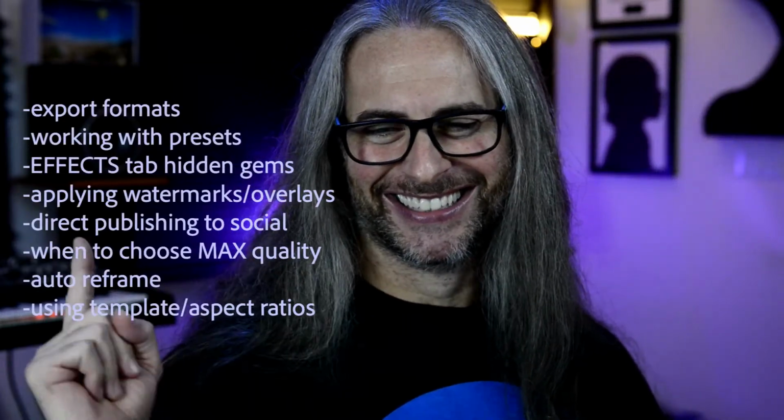There's a whole bunch of really cool effects and filters and somewhat hidden things in Media Encoder that many of you may have never discovered. So I'm going to cover those, and specifically to pull up a little table of contents for you. So this is what we're going to talk about today.